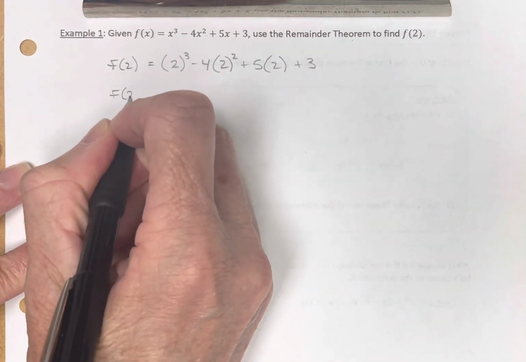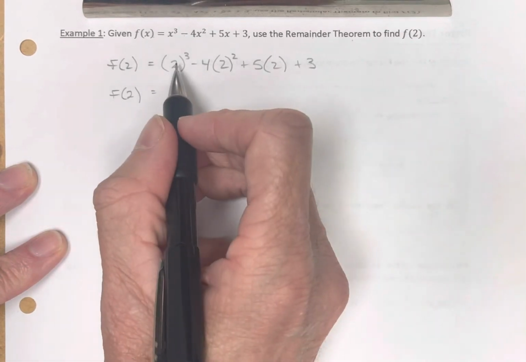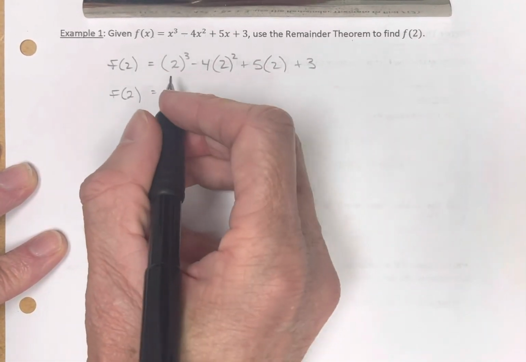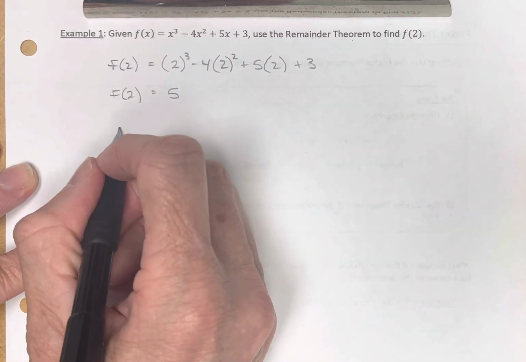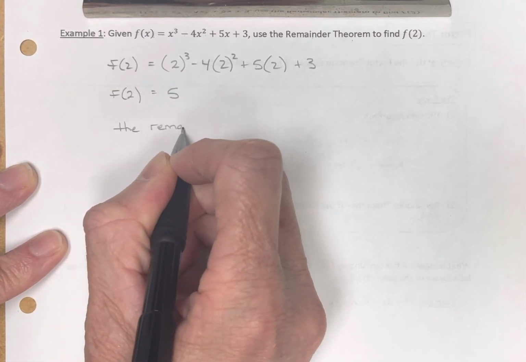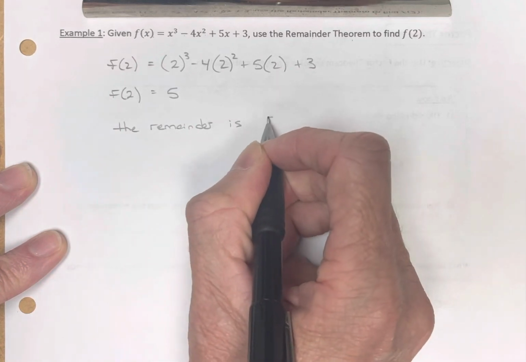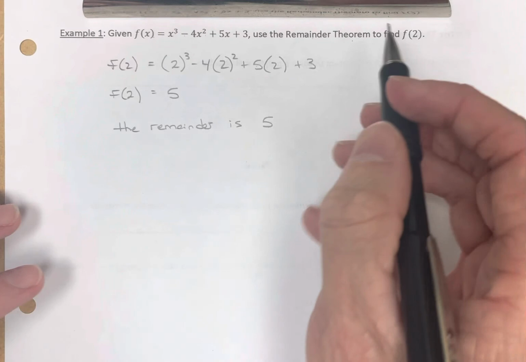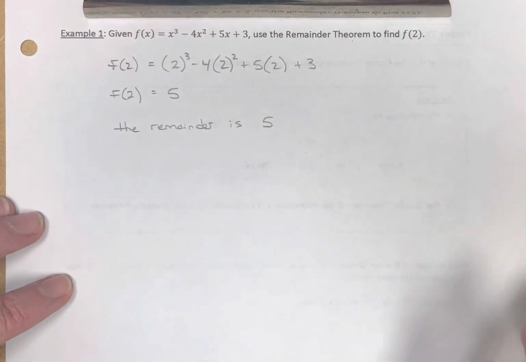Well, I can put this into a calculator. 8 minus 16 plus 10 plus 3, and out comes 5. So that simply tells us by the remainder theorem, the remainder is 5. Which is obviously not 0, so we don't have a factor here, but the remainder is 5. That's all you have to do for the remainder theorem.